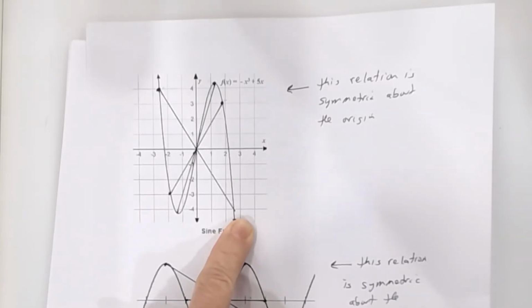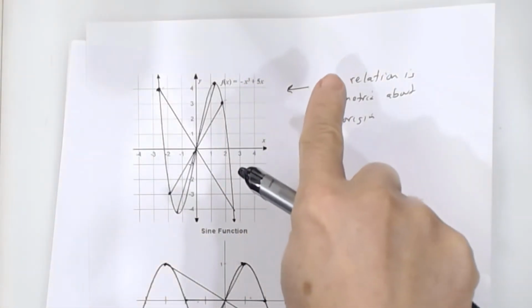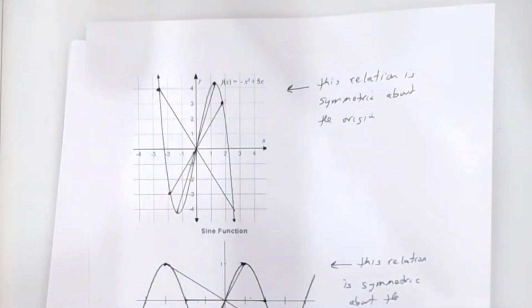What do you notice about the exponent of the variables? You can't tell, can you? But look, it's odd because if you look at your own paper, this is x to the third power and the other one is 5x to the first power. Adding a constant to it moves it up or down. It is no longer symmetrical about the origin.